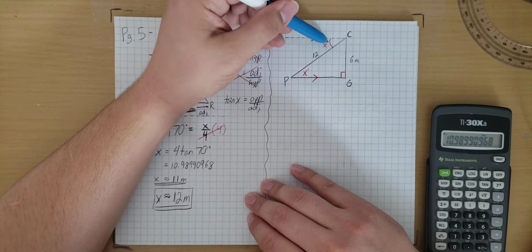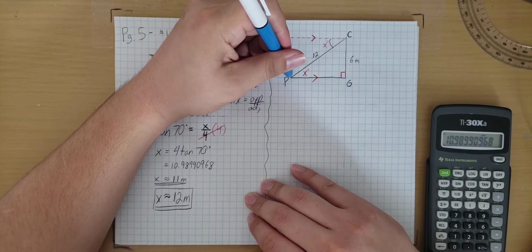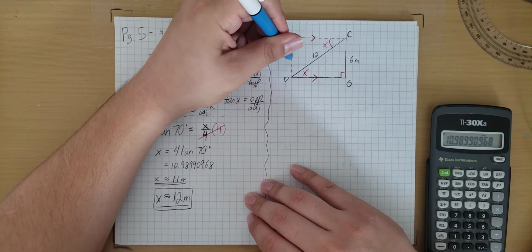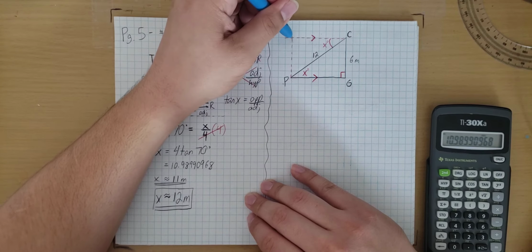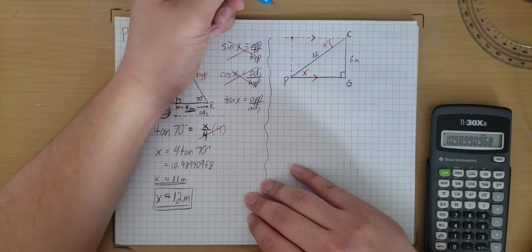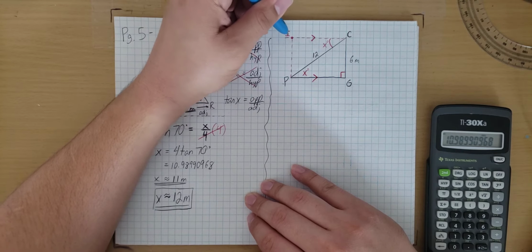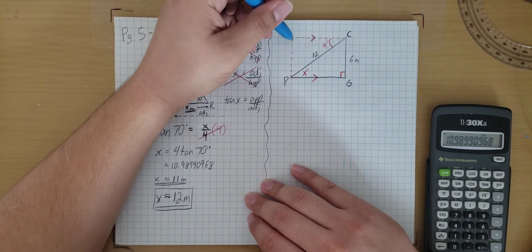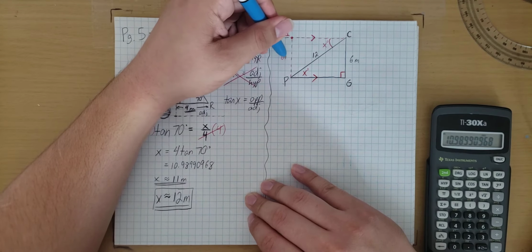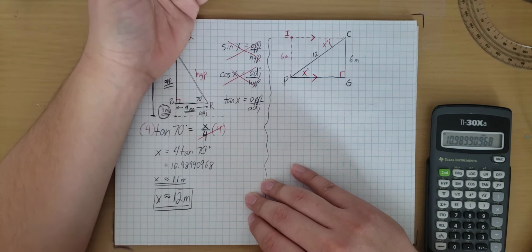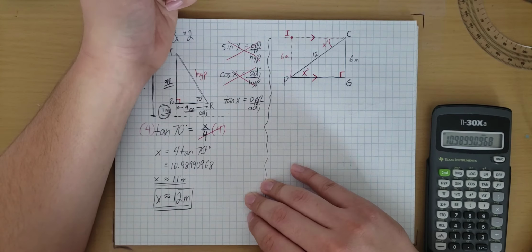So that's one way you could look at it. Or you can take the angle of depression over here, the horizontal line, and make a secondary triangle to point P. Point C, and we'll call this point I, say I for an imaginary point. That's all I can think of at this moment. Well, the distance from I to P will be the same from C to G, 6 meters. Okay, so those are two different ways to set up this problem so that you have a right triangle and you can solve for the angle.